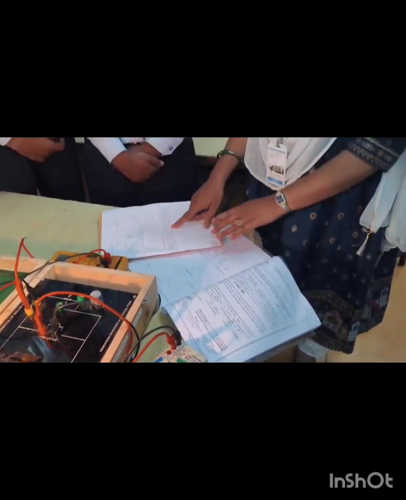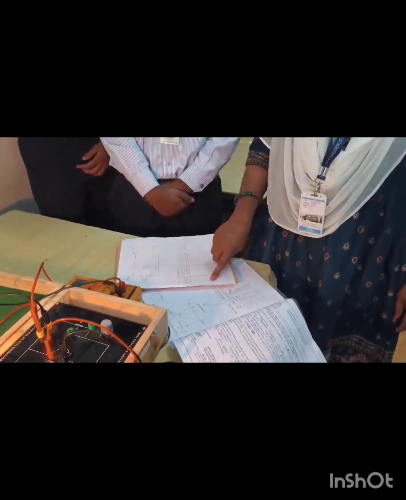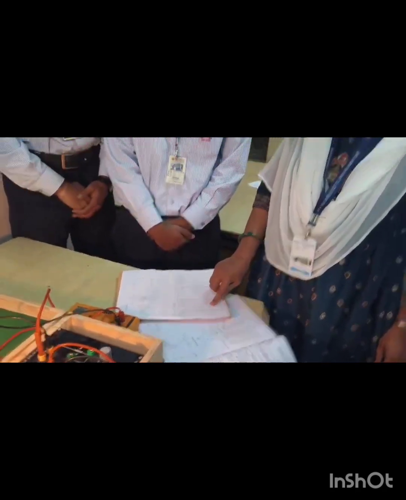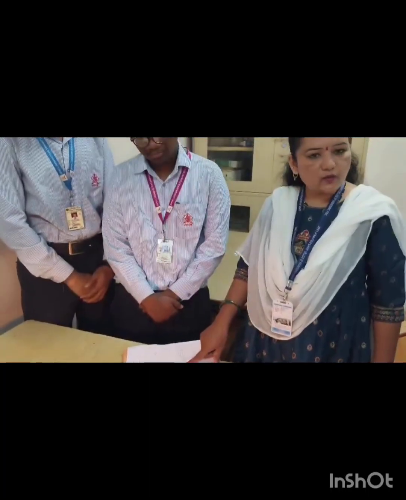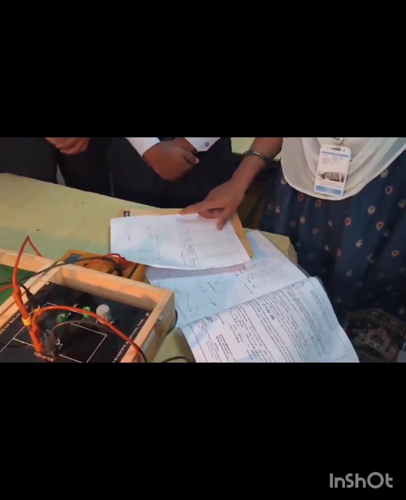Then we have to find out the power. The formula for power is nothing but V into I. So we take the reading of potential, we take the reading of current, and then we have to calculate the power. Then after that, resistance. The formula for resistance is V upon I.